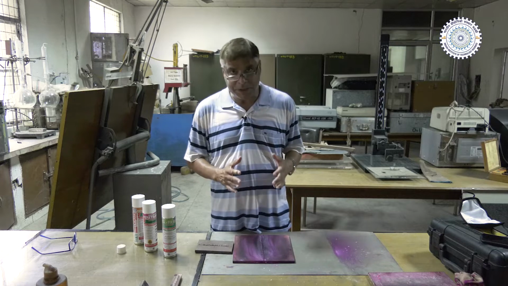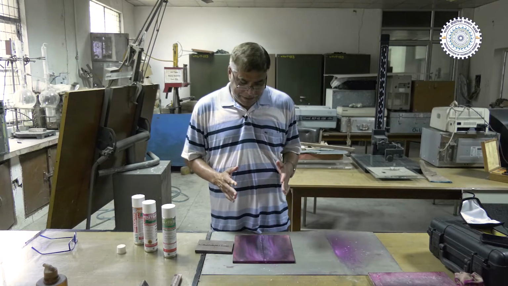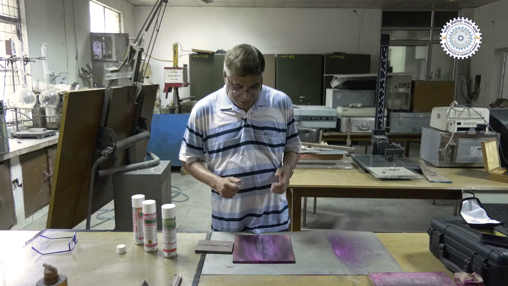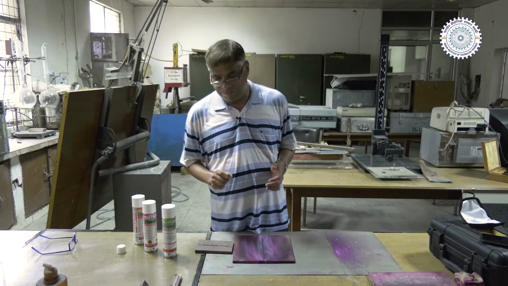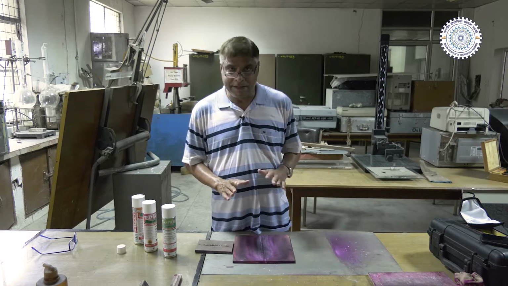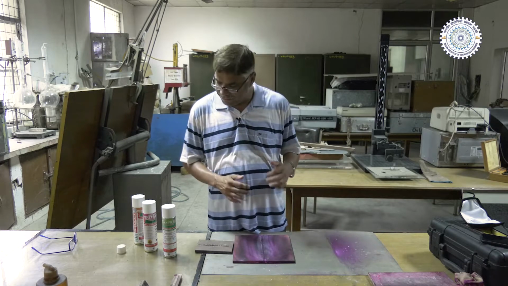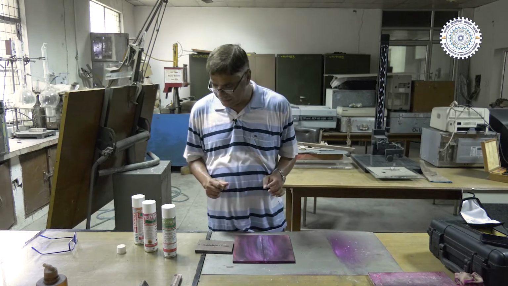Those defects which are extremely fine are difficult to detect using this method, but still we can see fairly large size defects or fairly fine size defects also using the dye penetrant test.